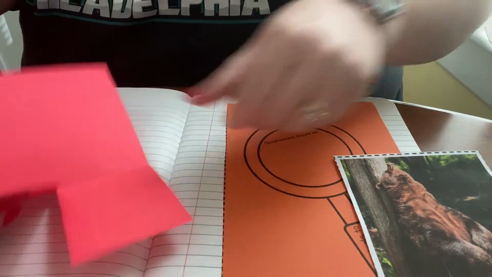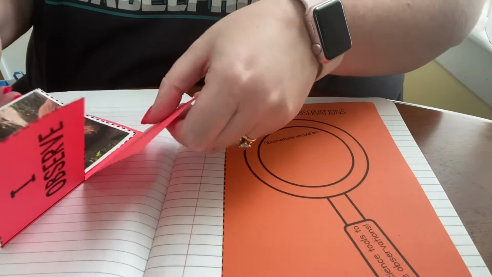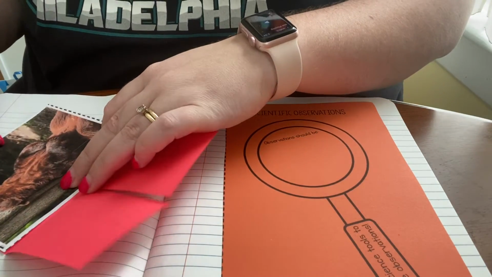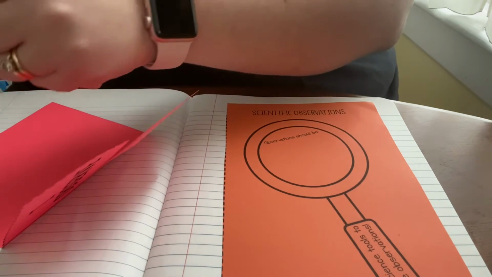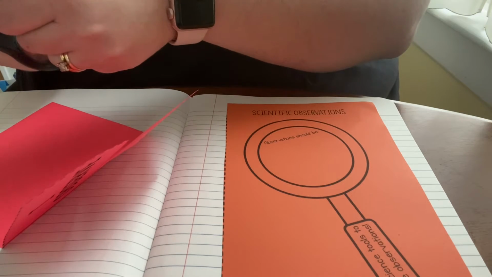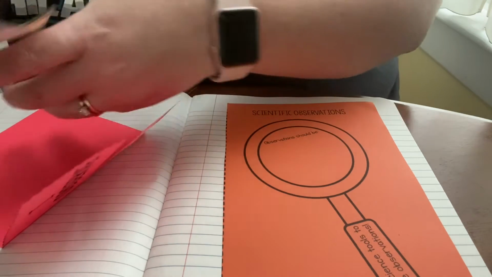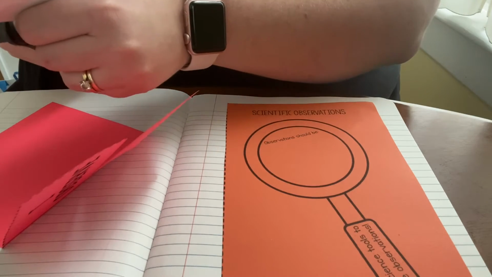Then we're going to open that up and we are going to tape in our picture of our bear. You might need to cut closer to the picture, so there's no white border. We're going to use just a little bit of tape on the back, rolling it up like we've done in the past. I'm just trimming my picture.